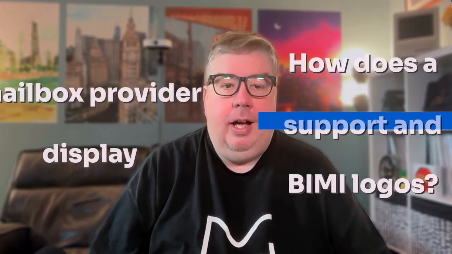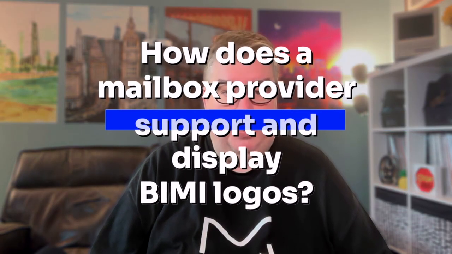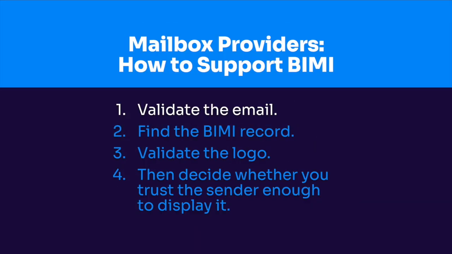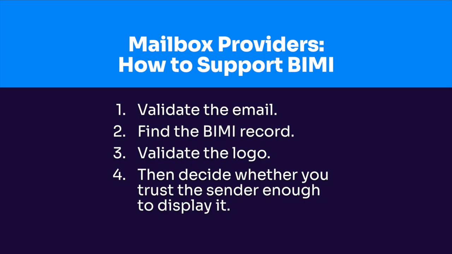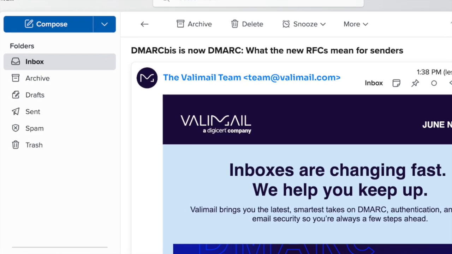Today's question, how does a mailbox provider support and display BIMI logos? The short answer is this. Number one, validate the email. Number two, find the BIMI record. Number three, validate the logo. Number four, then decide whether you trust the sender enough to display the logo. There you go, 4 easy steps. Boom, you're done. End of video.